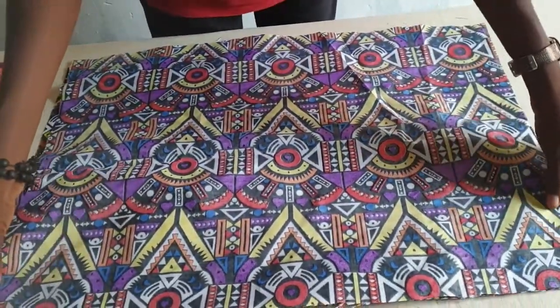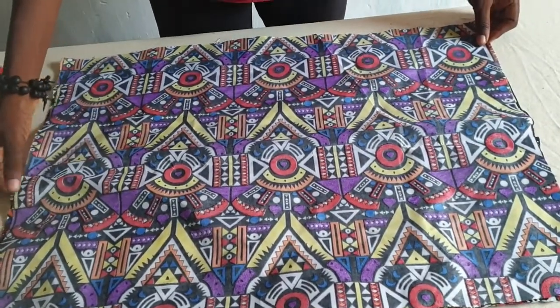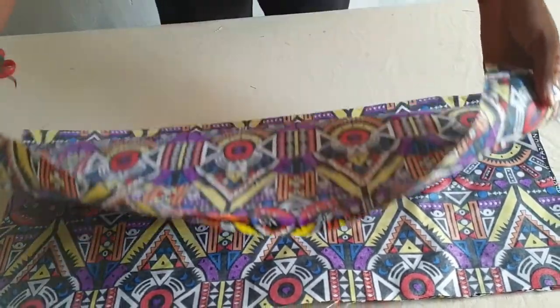You have it this way. You can see that it's looking very perfect. So this is what we have. This is our pencil skirt. So thank you.